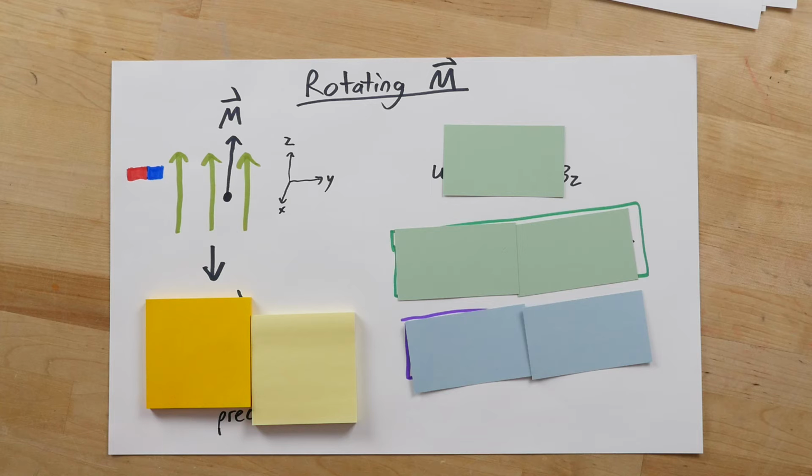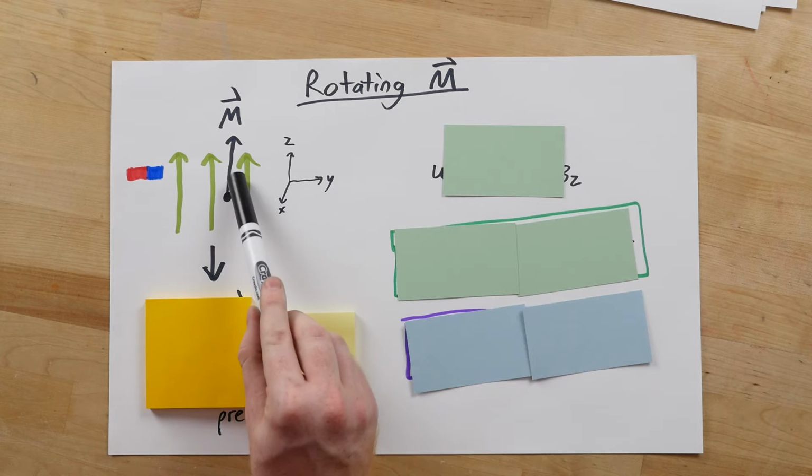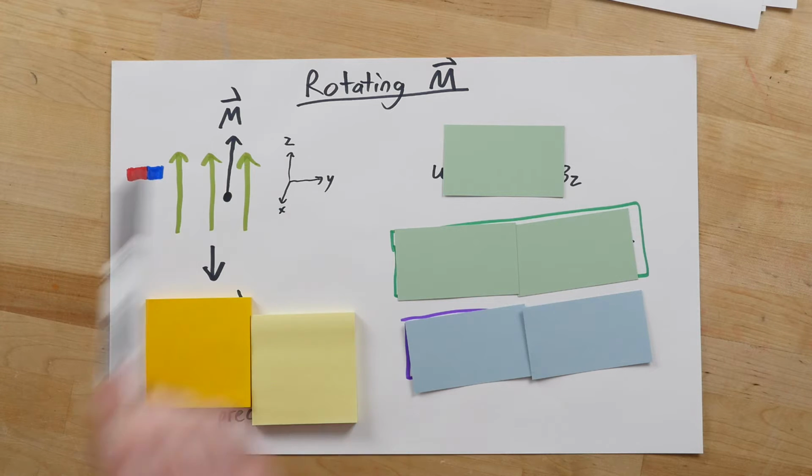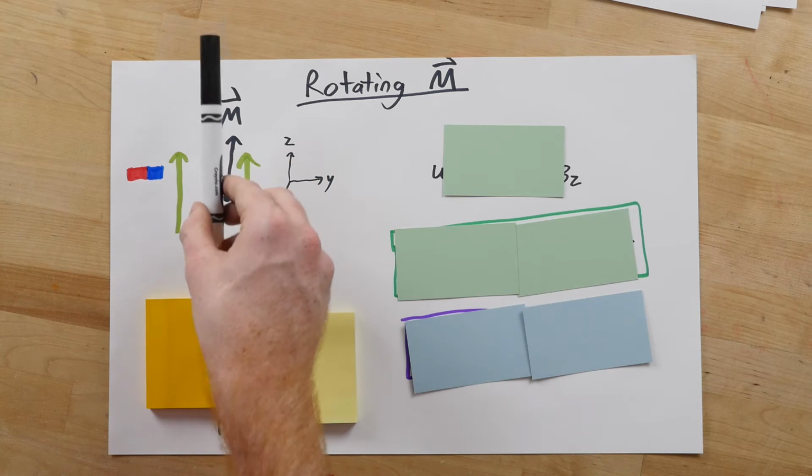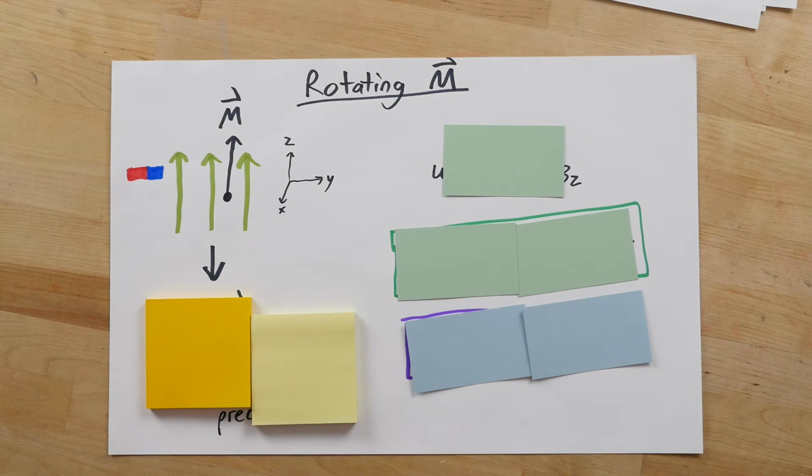We saw that because we have excess spin up protons in a strong magnetic field, we end up with a magnetization vector pointing in the same direction as that magnetic field. Now, because we have the magnetization vector, we can probe it to figure out information about the molecules in question.